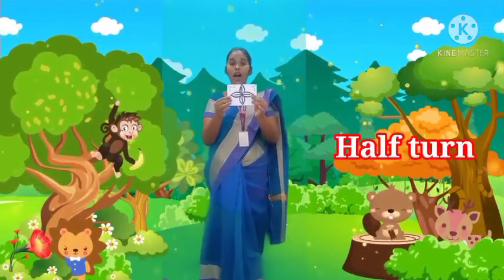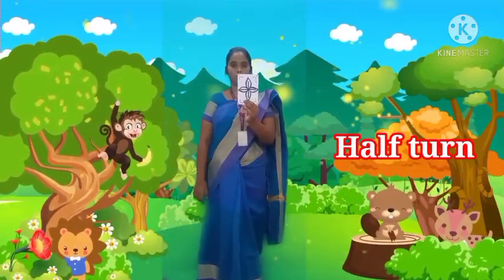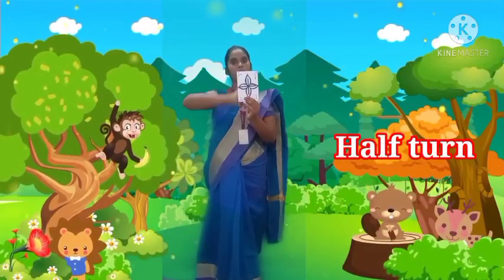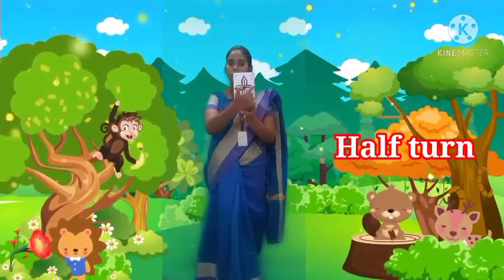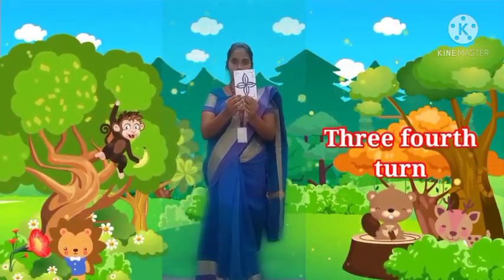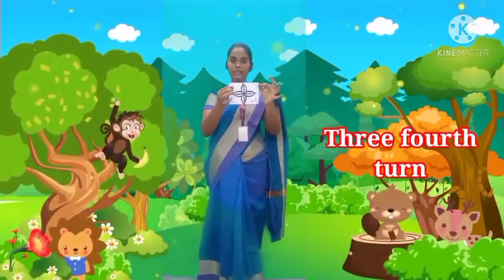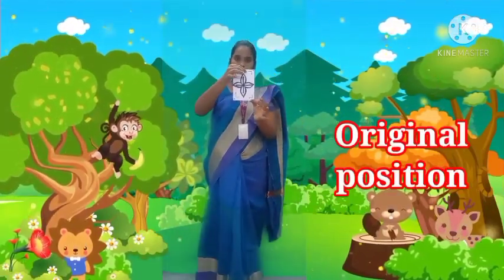If they ask about half turn, again you have to twist the paper like this, in clockwise direction itself. So now the picture looks like this. Again if they say 3 by 4th turn, you have to twist the paper again. When they ask about the original position, again. So each picture has 4 rotations: quarter turn, half turn, 3 by 4th turn and original position.